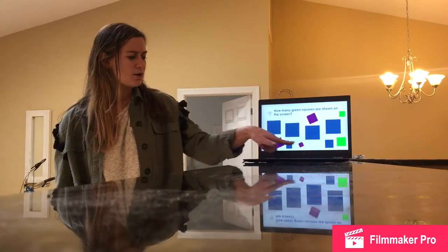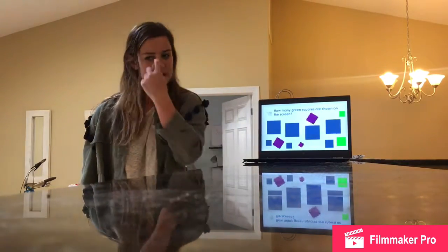For the purple squares, I see there's 1, 2, 3. Can we split those up into even groups? Is 3 an even number? You're right, it is not.